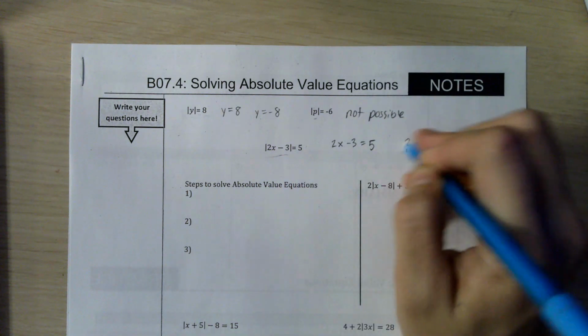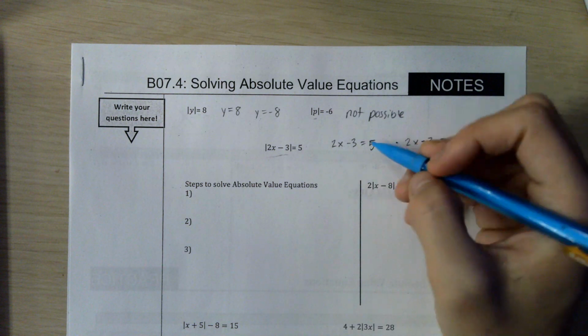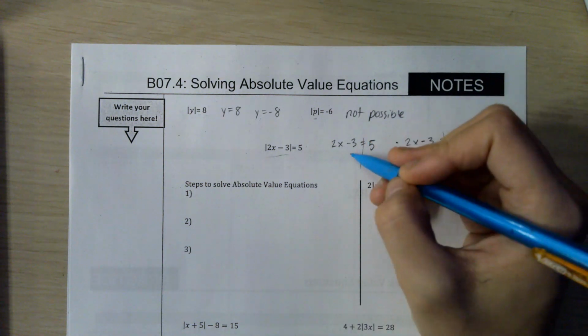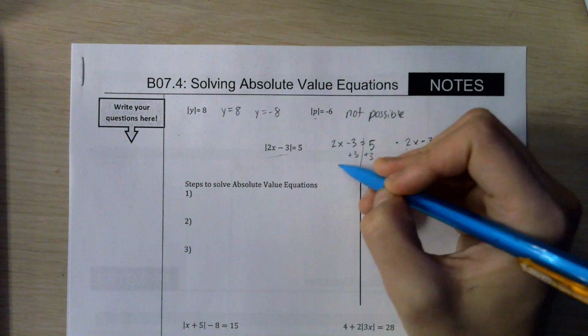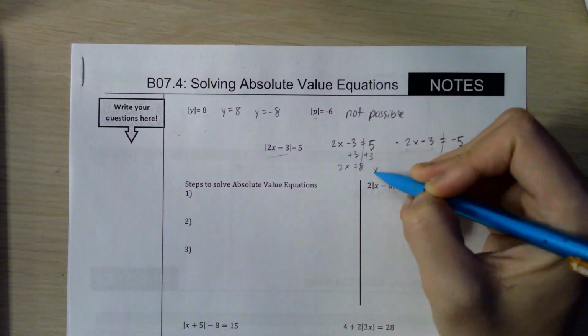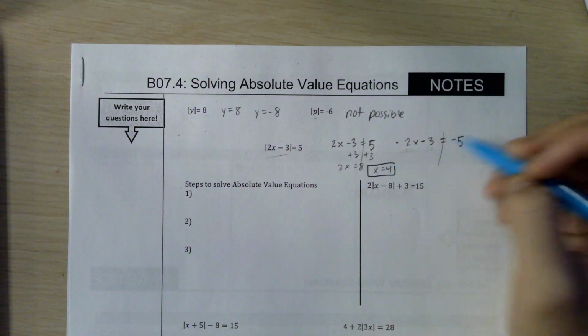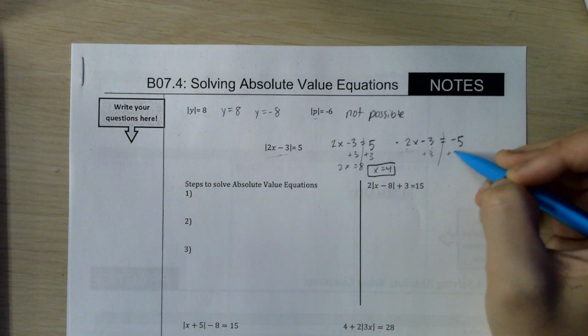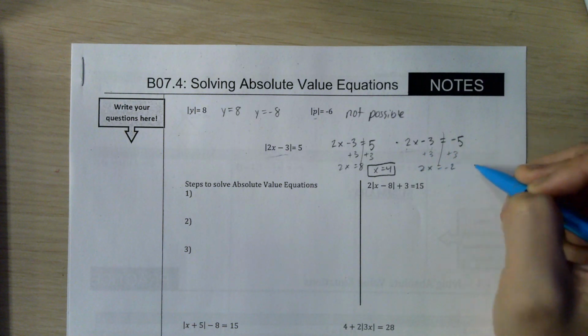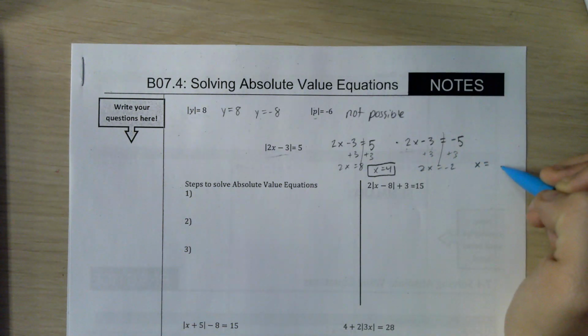So these are our two equations right here, and then we can just solve like we have been solving. We add 3 to both sides, 2x equals 8, we have x equals 4, and then here we add 3, and then we have 2x equals negative 2, which means that x equals negative 1.